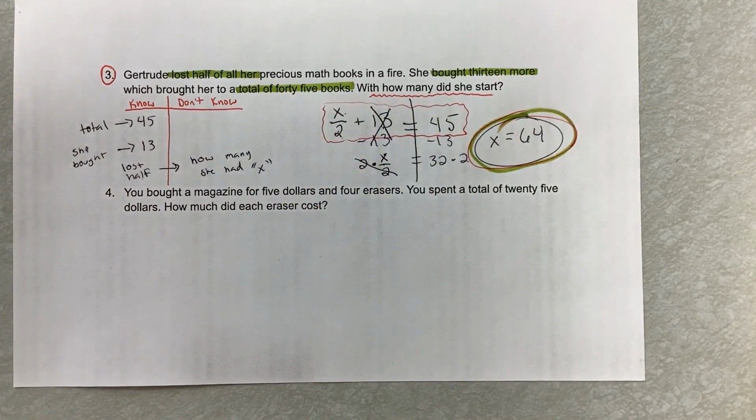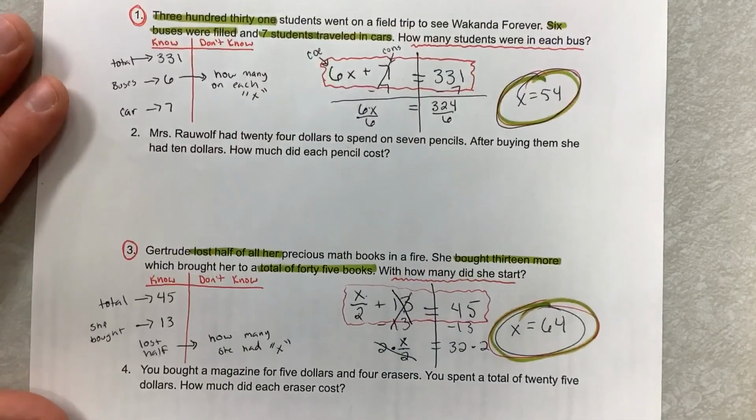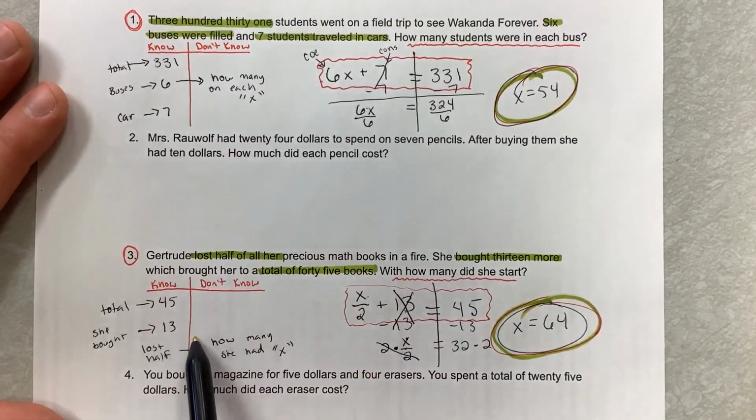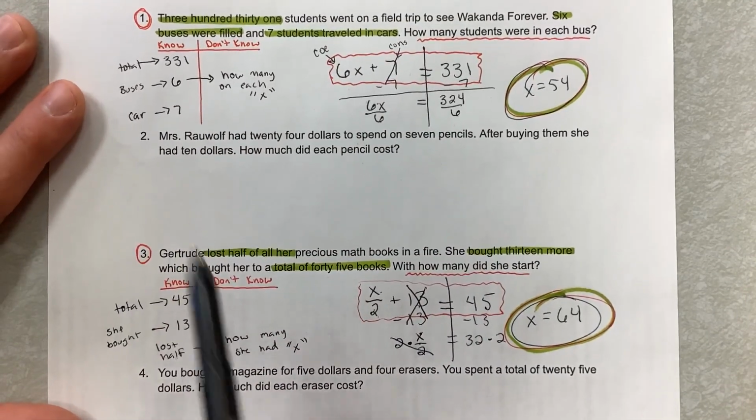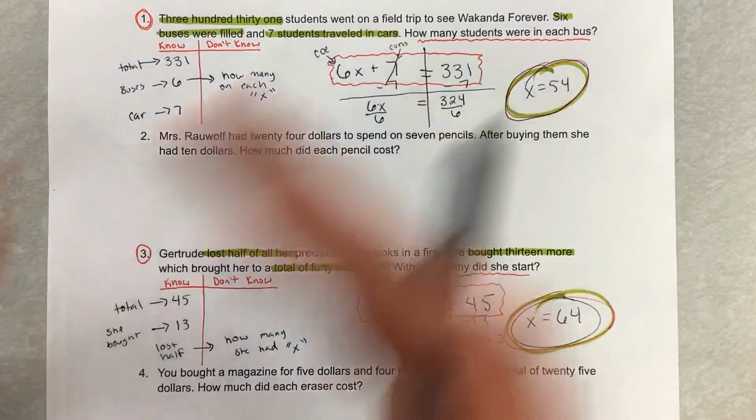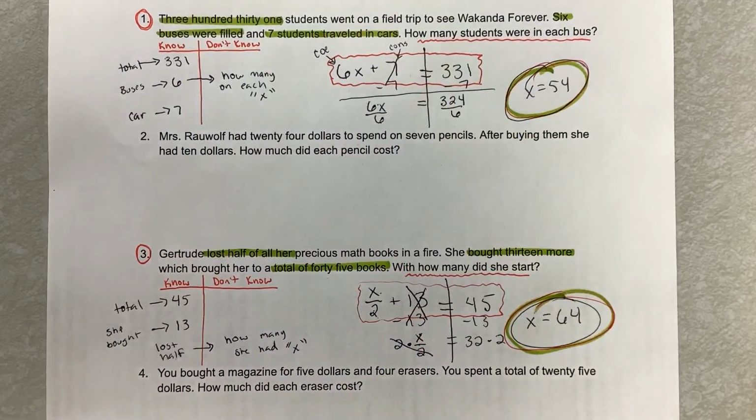So practice makes perfect with these word problems. These know and don't know charts, you're not always going to have to do them, but in the beginning, it will help if you make them. Set your equation up, try it out. You will do the rest in class.